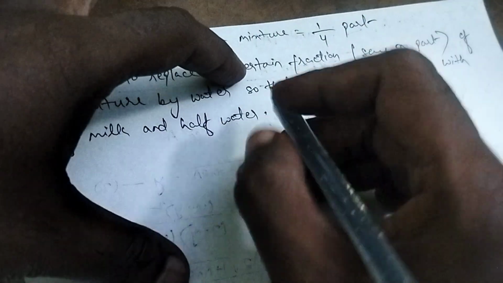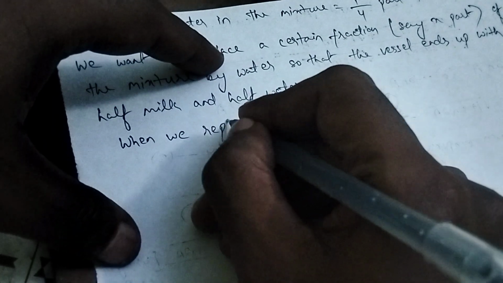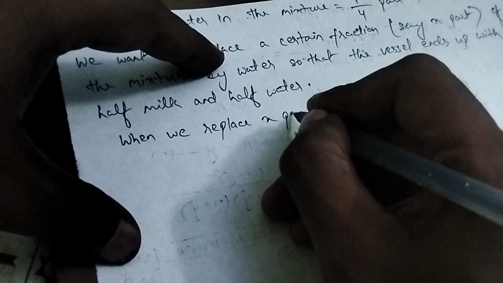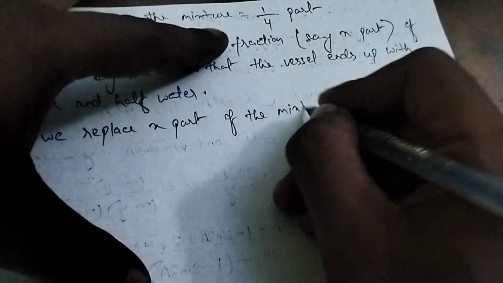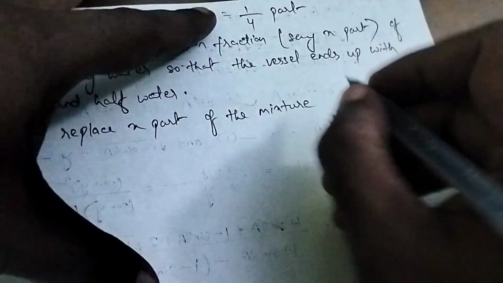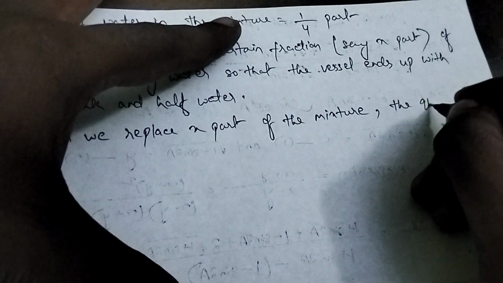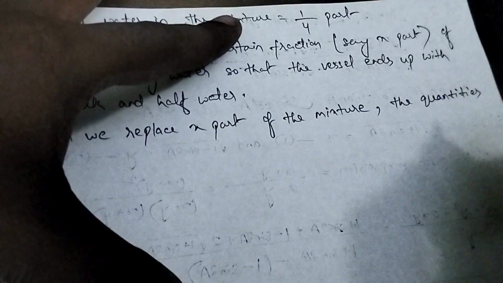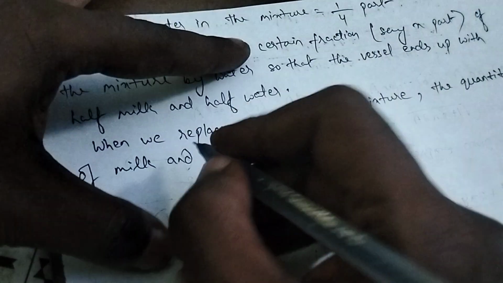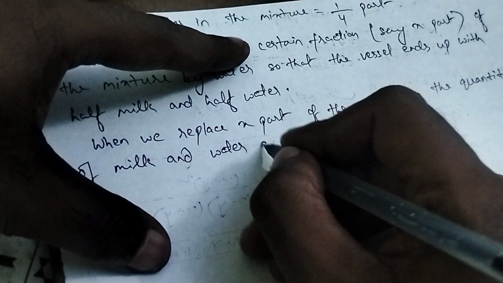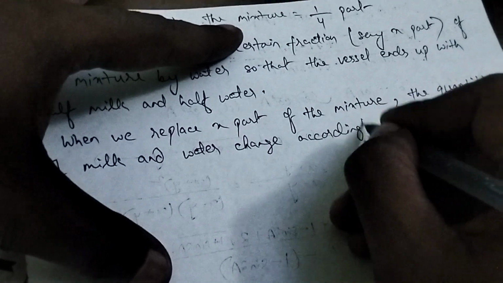Now when we replace x part of the mixture, the quantities of milk and water change accordingly, right?